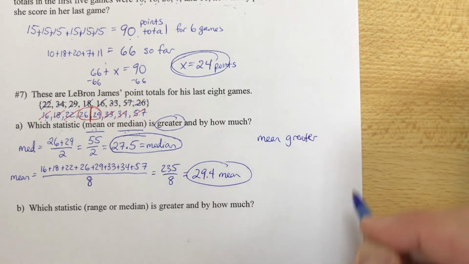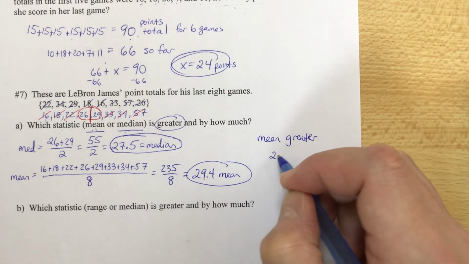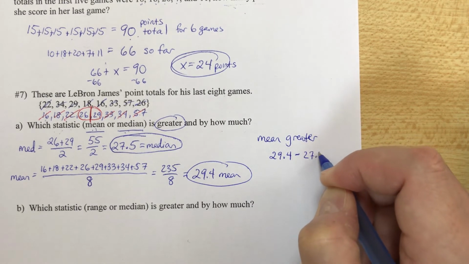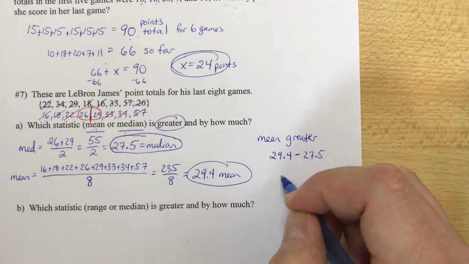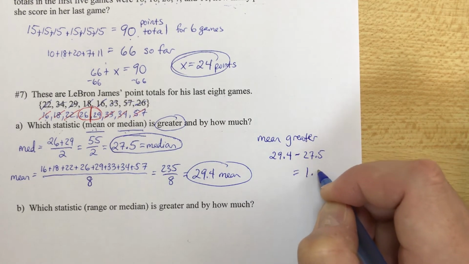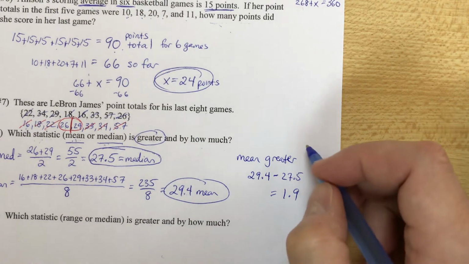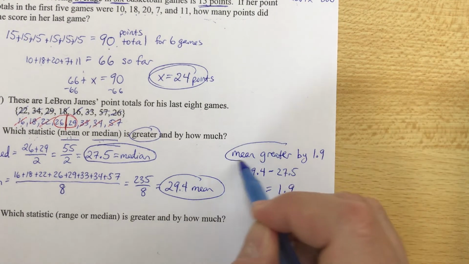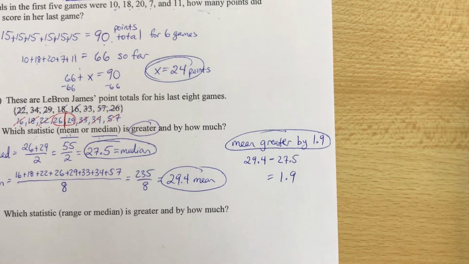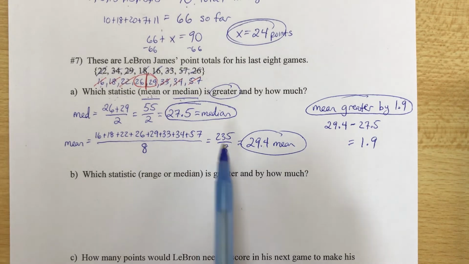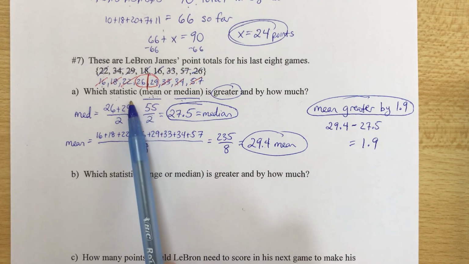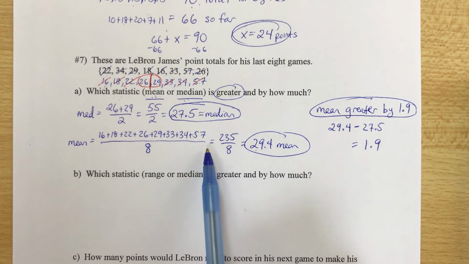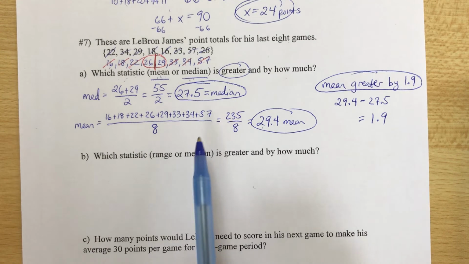So the mean is greater. And to find out how much it's greater than the median, we subtract. So we take the bigger number minus the smaller. And if we do that, we will get 1.9. So the mean is greater by 1.9. And that's it. Okay? So one of the things we want to get to is when we look at data, it's not just calculating data, but it's also comparing it, being able to make comparisons.